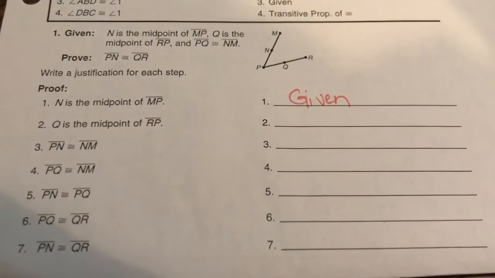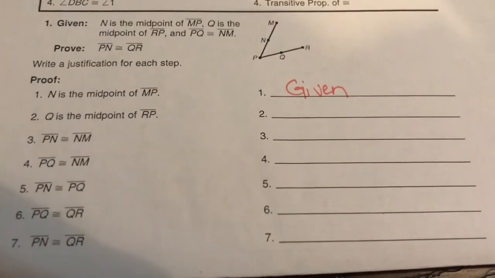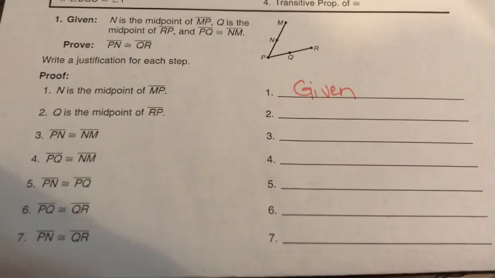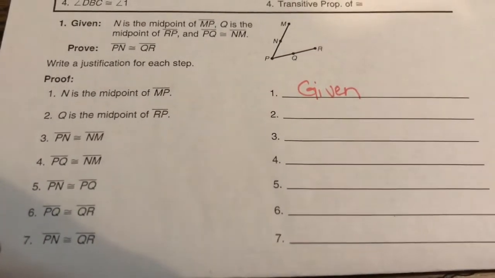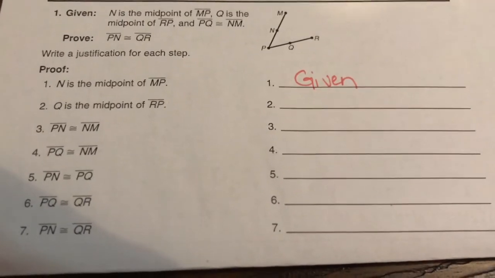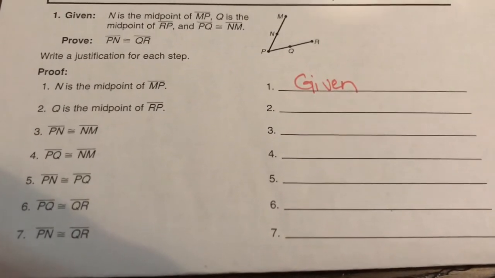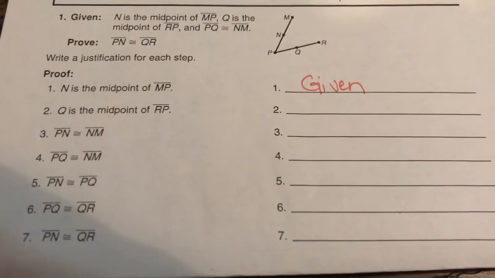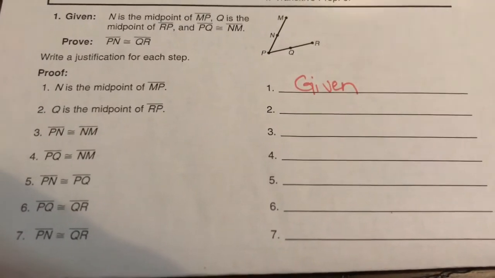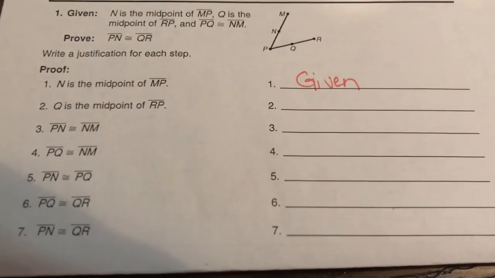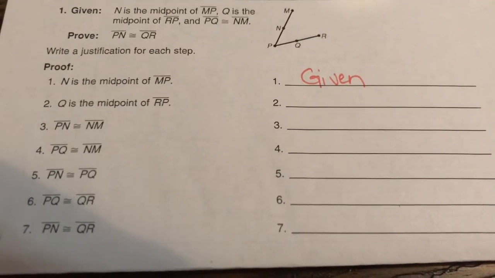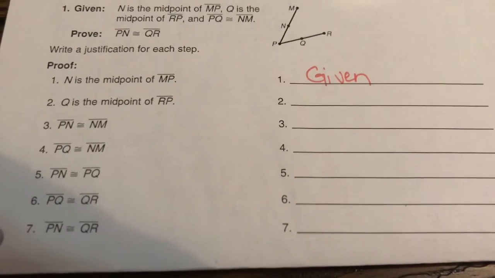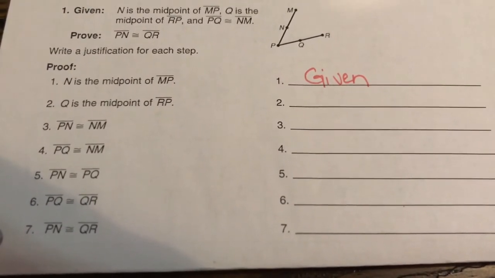And finally, I believe that you are ready for your very first geometric proof. Aren't you excited? So we have this figure, we have this angle, and some given statements. N is the midpoint of segment MP, Q is the midpoint of segment RP, and segment PQ is congruent to segment NM. And we are trying to prove that segment PN is congruent to segment QR.